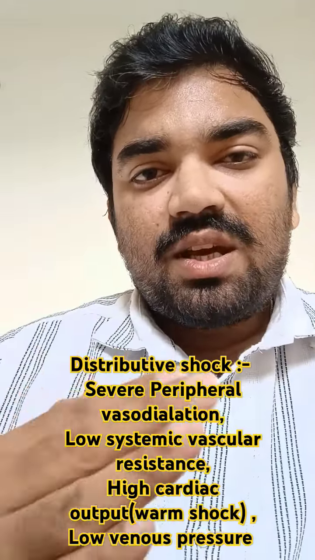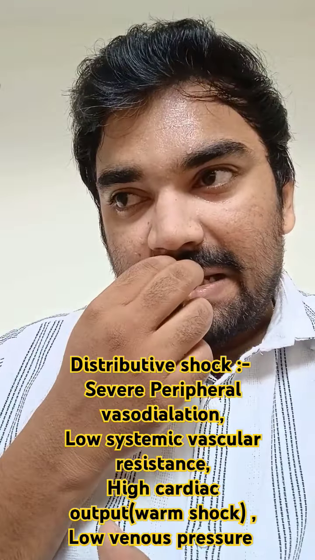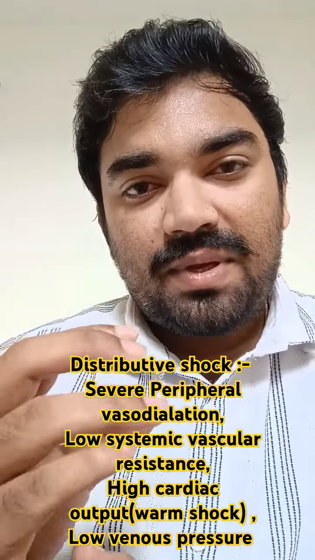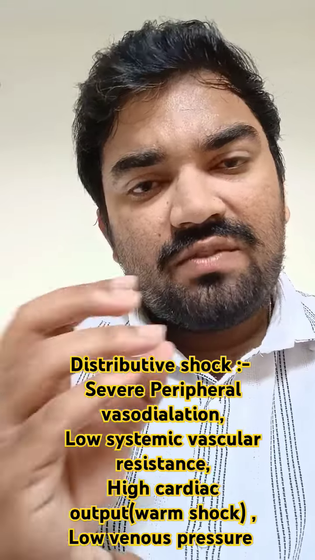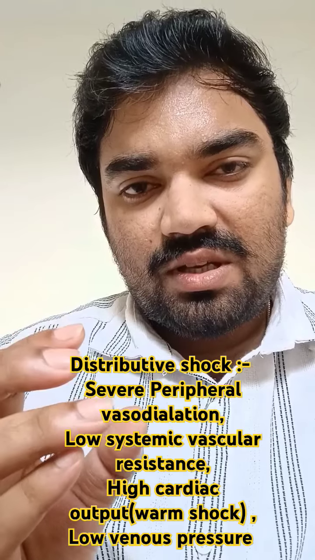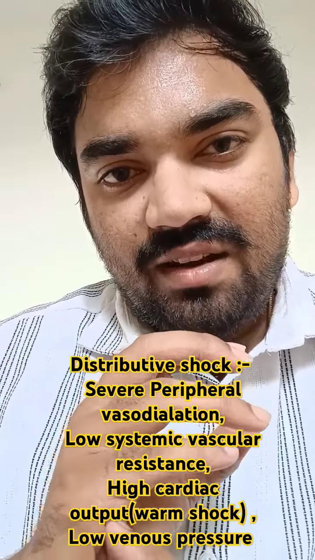Coming to base deficit. Base deficit is nothing but the amount of base molecules needed to maintain the pH at 7. So in every shock, there will be anaerobic respiration, lactic acidosis. So base deficit will be high in all shocks.